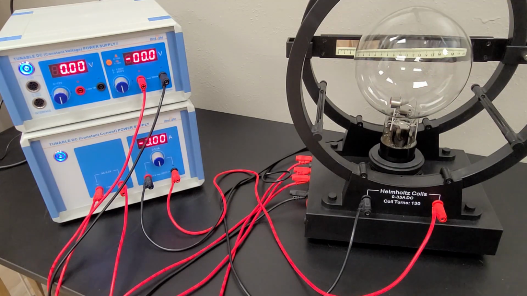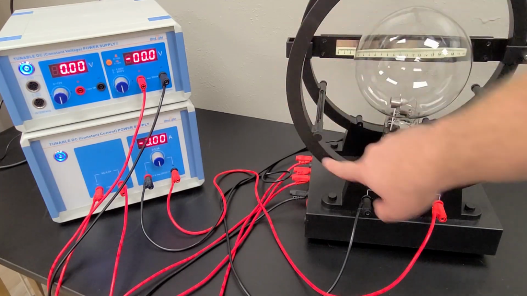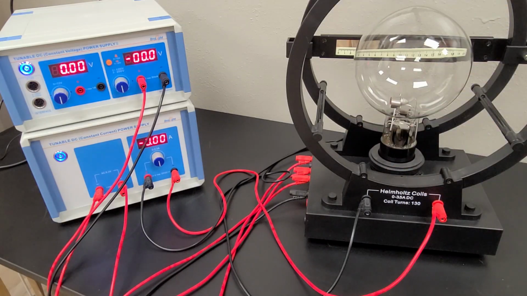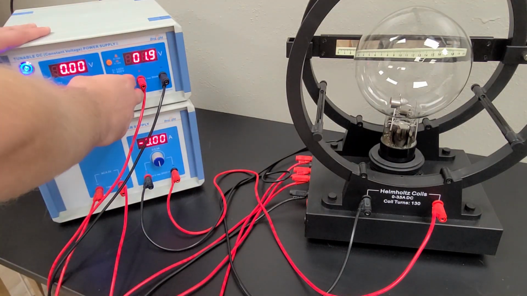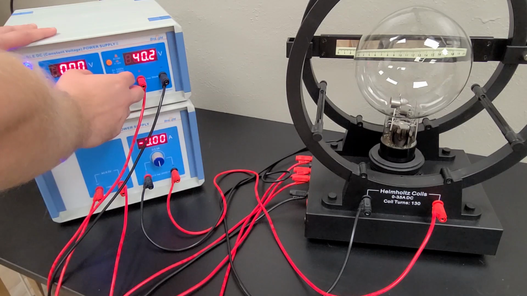Okay, and you can see here we have our two Helmholtz coils, which hold lengths of wire wrapping around, that we are then going to supply a current to in order to create a magnetic field. So let's go ahead and turn our accelerating voltage up, which is right here. This is again what's pulling the electrons away from the cathode and accelerating them into our tube.